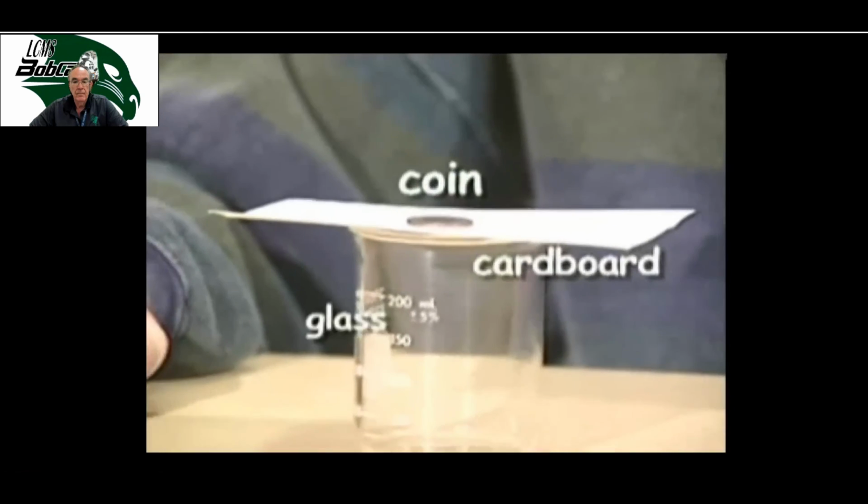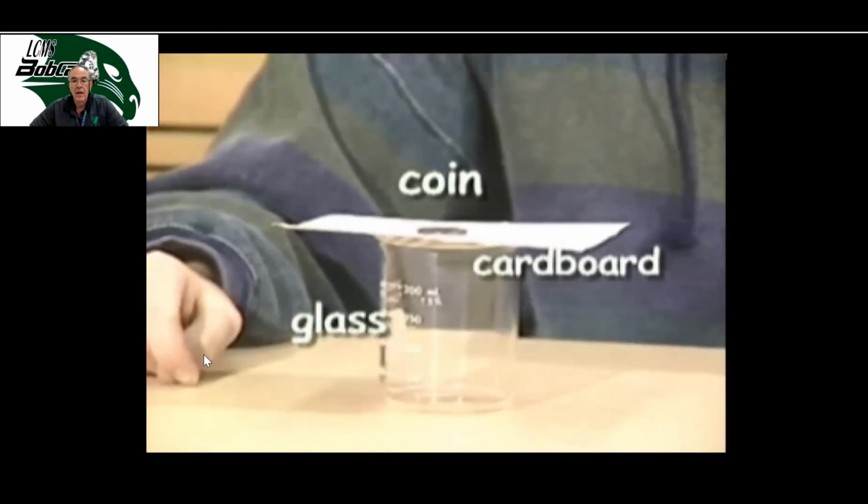Now, you may not want to try this at home, so here is a version of that same experiment, but only a coin, a piece of cardboard, and a glass are required. Okay, now, the coin has a certain amount of inertia. It doesn't want to change position. It wants to sit in that same place. Right now, the coin has balanced forces acting on it. The cardboard is pushing up and holding it in place, and gravity is pushing down, so it's balanced. The weight of the coin is being balanced by the cardboard's ability to hold it up.